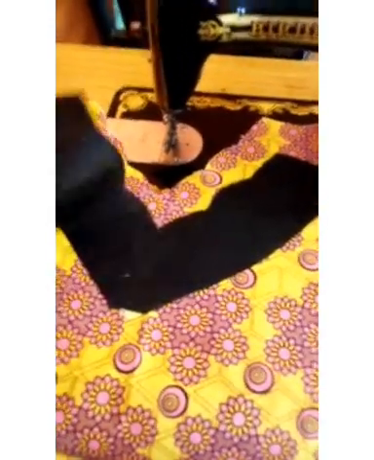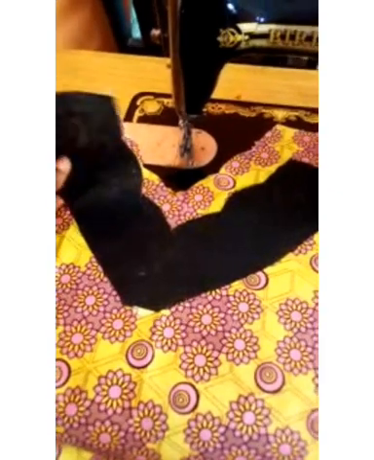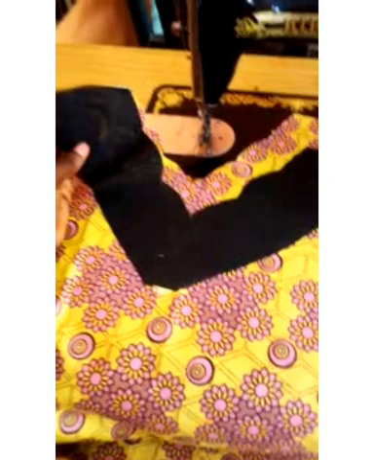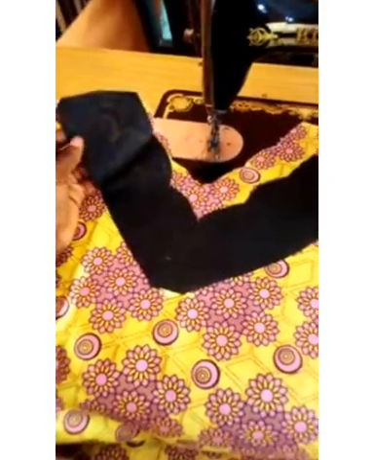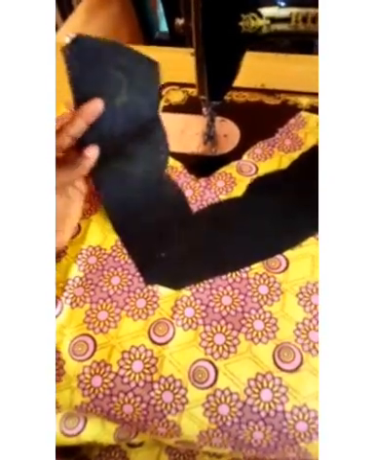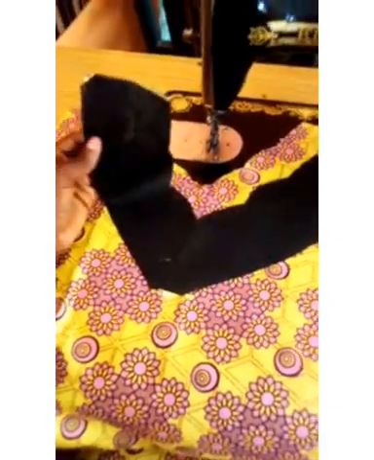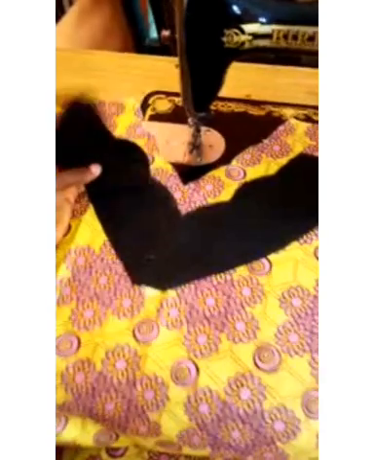So you get your paper stay. Remember I told you that the rough side of the stay is the gummy part. So you're going to place that on the wrong side of your fabric and iron it to it. This is the black color. Paper stay comes in black and white. So this is the black color.